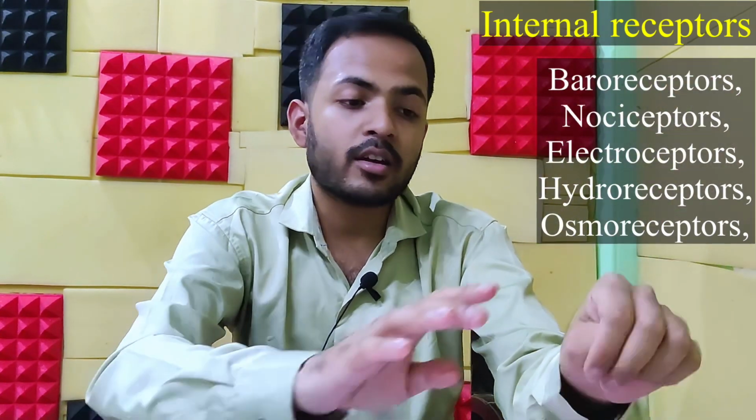Electroceptors. These detect the electric signals. This is done by the ampullae of Lorenzini. Now inside of our skin there are hydroreceptors which detect the humidity in the air. Osmoreceptors detect the osmolarity of our blood, and at the capillary level are present in the hypothalamus and in the kidney.